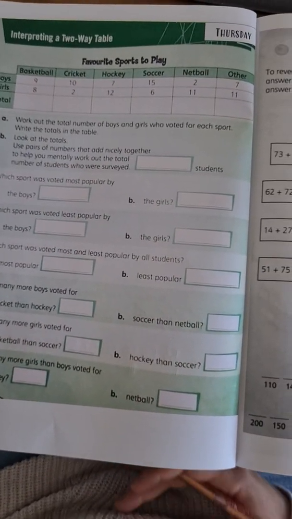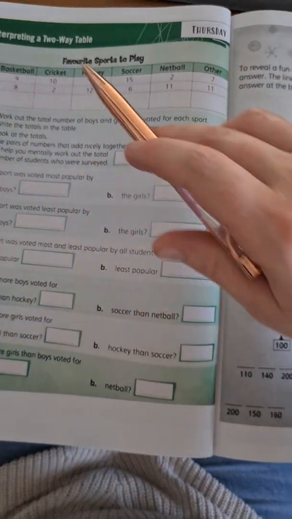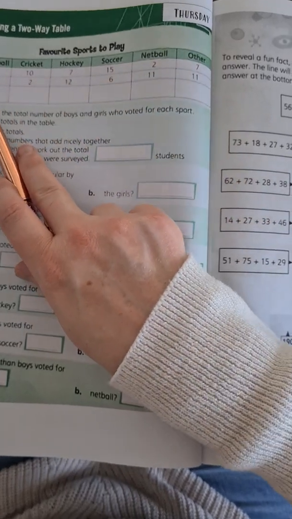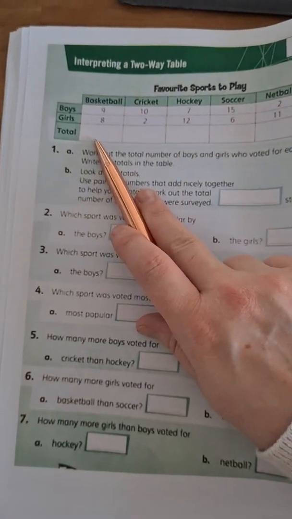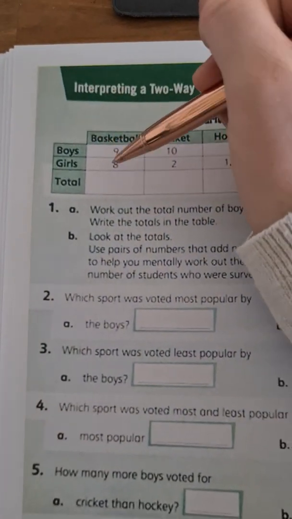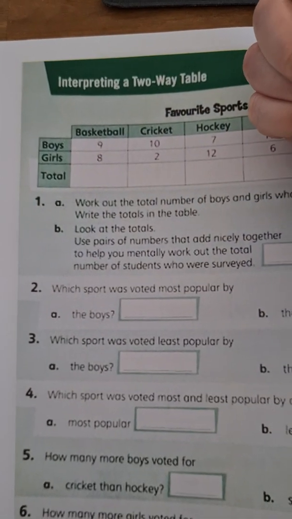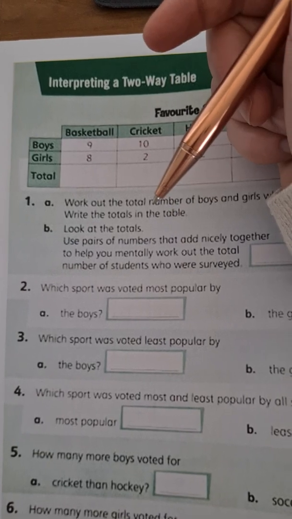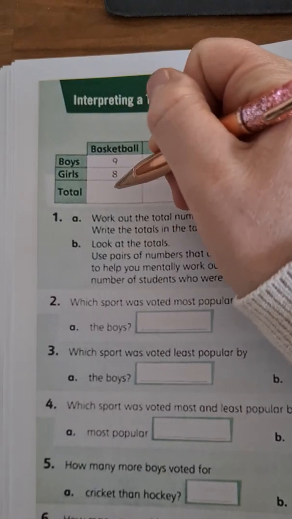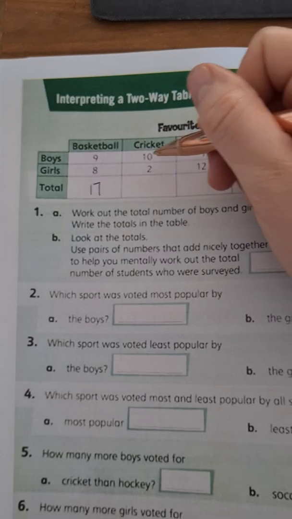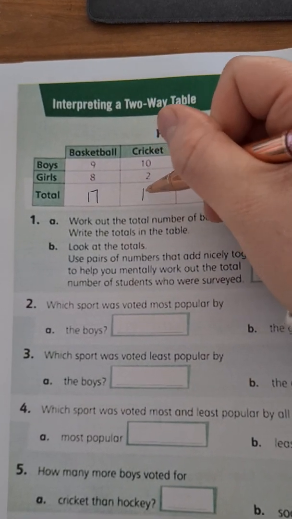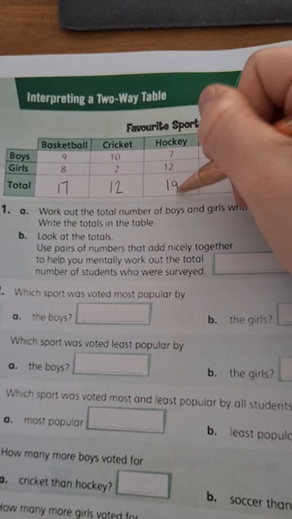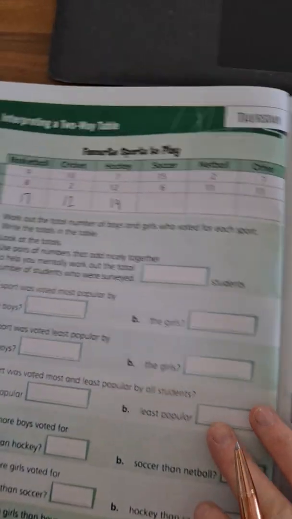Okay, I think the first thing that we're going to do is see that there are girls and boys, and then there's total, which will just be the girls and boys combined. So I'm going to fill in that total table. It's probably going to be a question later, but I'm going to fill it in now anyway because I feel like that's the right thing to do. 9 plus 8 equals 17. 10 plus 2 equals 12. 7 plus 12 equals 19. Don't want to give you all the answers so you can continue it.